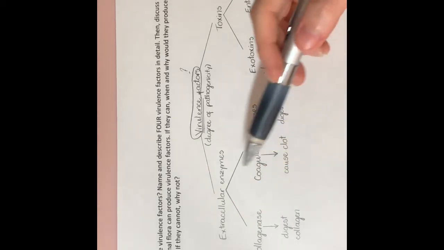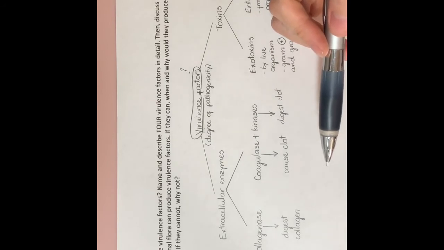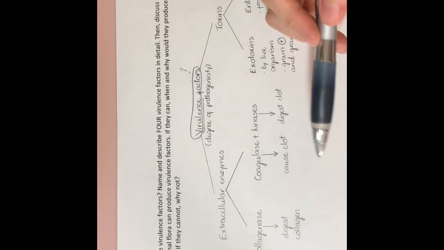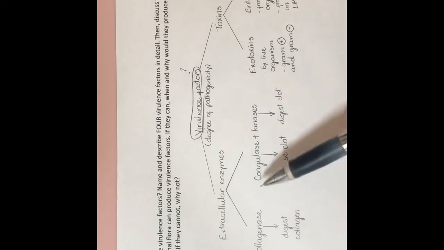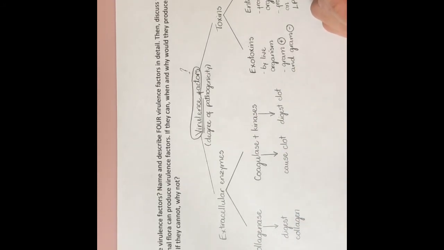Extracellular enzymes. Many pathogens secrete enzymes to dissolve structural chemicals and avoid the defense system. Hyaluronidase and collagenase degrade specific molecules. They work together to enable bacteria to invade deeper tissue.